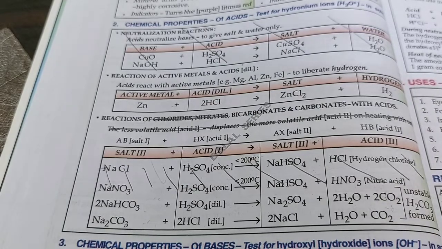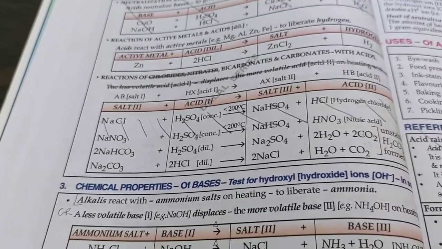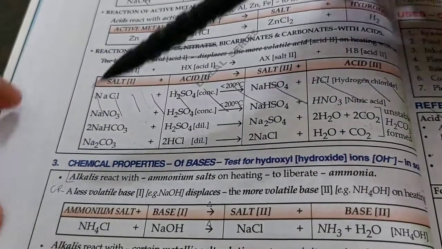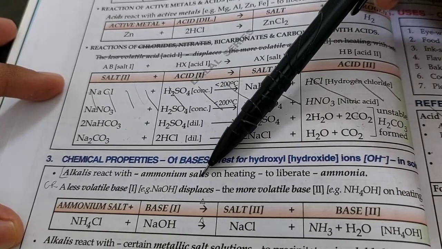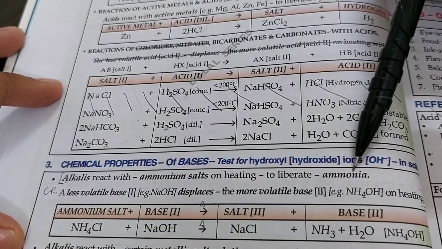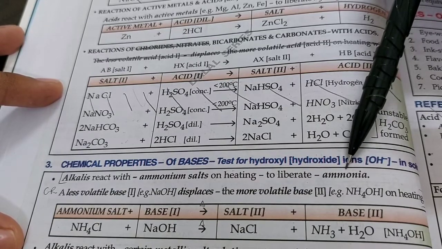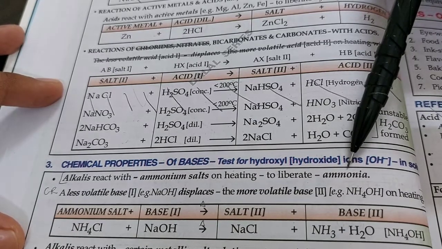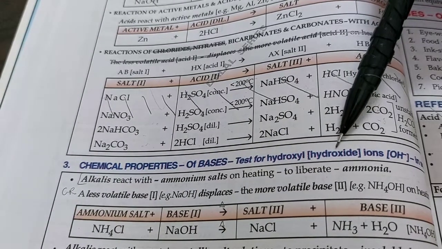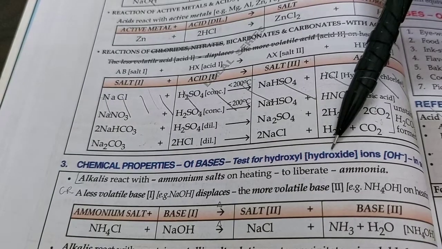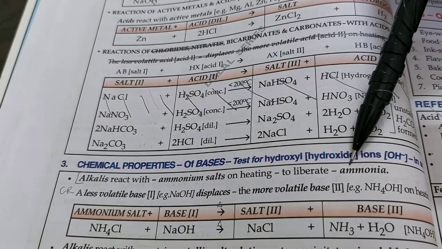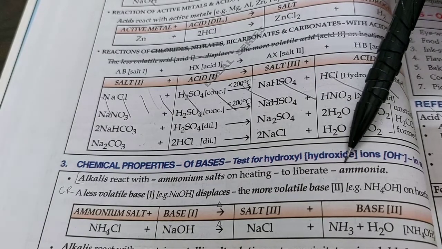Now, what is a chemical property of bases, or a test that a solution is an alkali, that is, has hydroxyl ions? Now remember, alkalis always react with ammonium salts on heating and give out ammonia gas. Ammonia gas is the only basic gas in our syllabus, and it turns red litmus blue, but that is not a sufficient test for ammonia. We should even say that it turns Nessler's reagent brown. Or another test which we'll study in chapter 9 is that when a glass rod dipped in conc. HCl is brought near it, it gives dense white fumes.